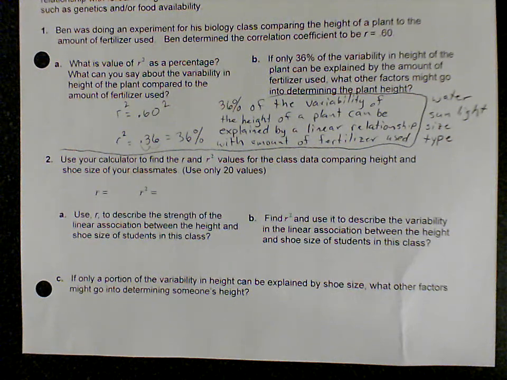So in your packet, in one of the first couple pages where you took all the data, you're going to look at the first 20 people, and you're going to compare their height to their shoe size. So you're going to use step 1, 2, and 3 on your blue sheet. When you get to step 3, you're going to put height in the L1, and you're going to put shoe size in the L2. So height's going to be your X values, shoe size is going to be your Y values. Then you're going to skip down to step 5, run that linear regression, and find out what your r and r squared are. And then go ahead and finish completing the rest of the questions based on that information and that data.